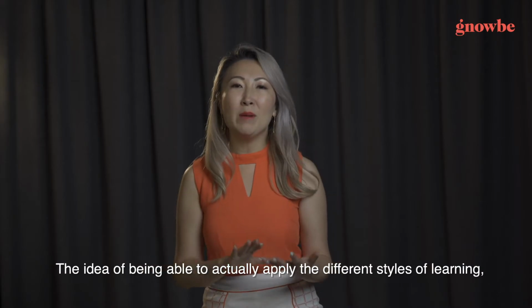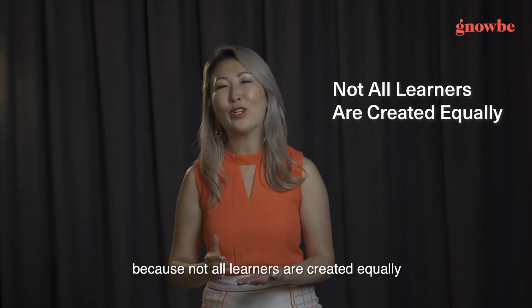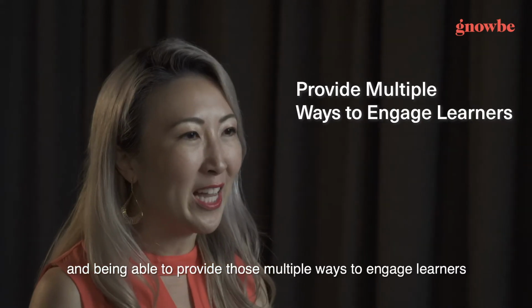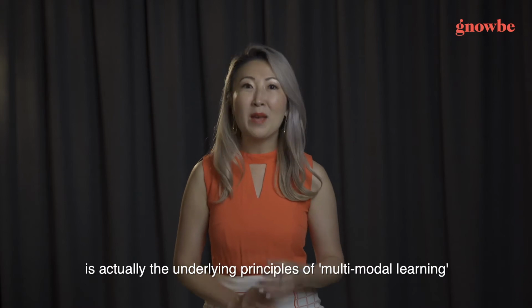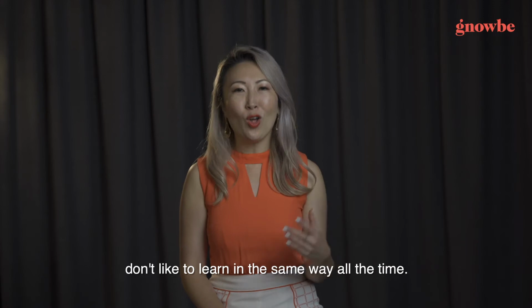The idea of being able to actually apply the different styles of learning, because not all learners are created equally, and be able to provide those multiple ways to engage learners is actually the underlying principles of multimodal learning. Because the truth is, you and I don't like to learn in the same way all the time.